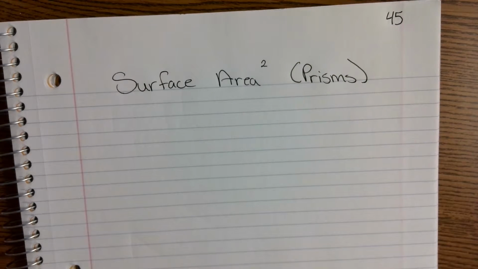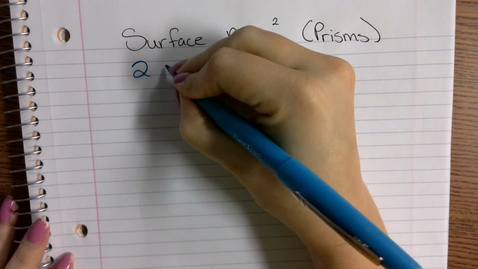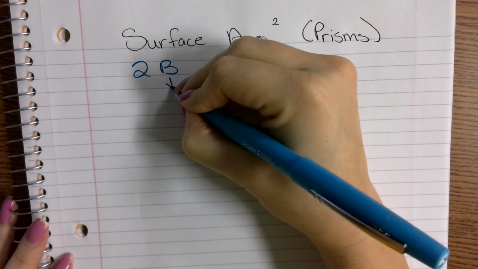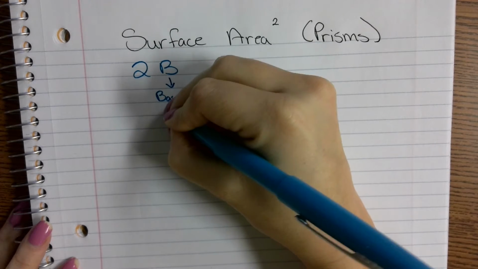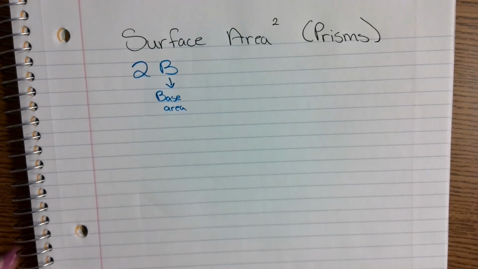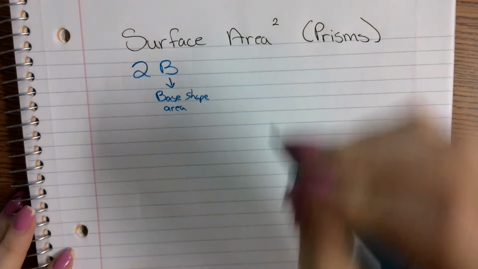But the universal formula that you can use is 2 times big B, where again, big B represents the base area, not the base measurement, but the base shape area.